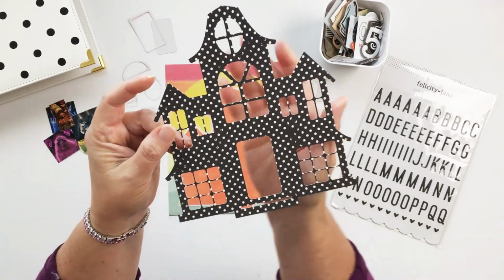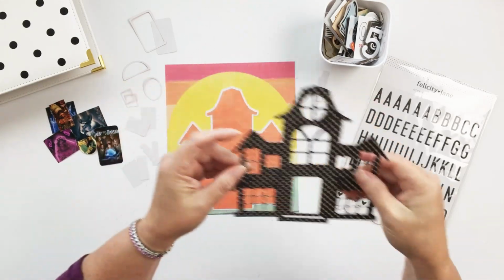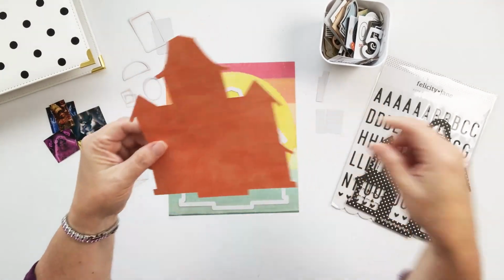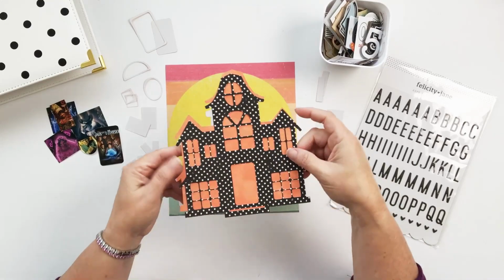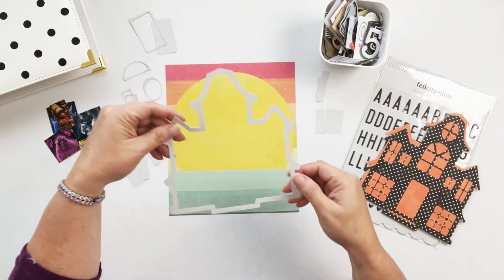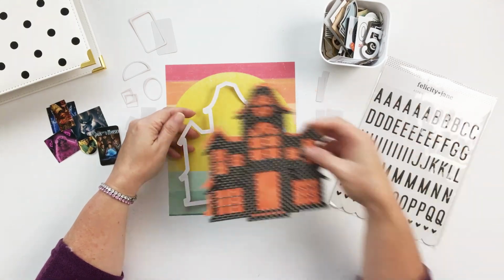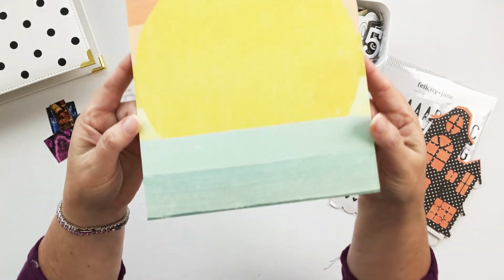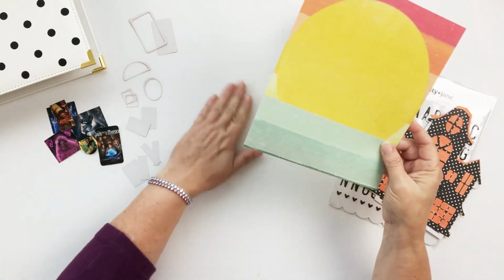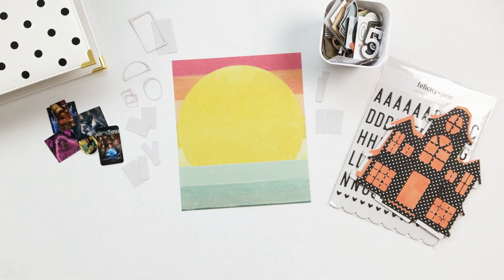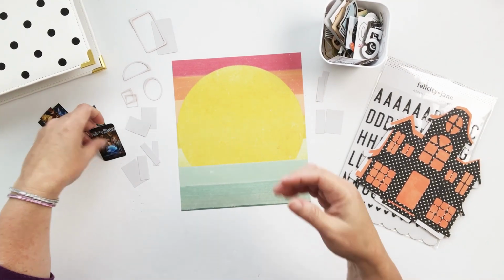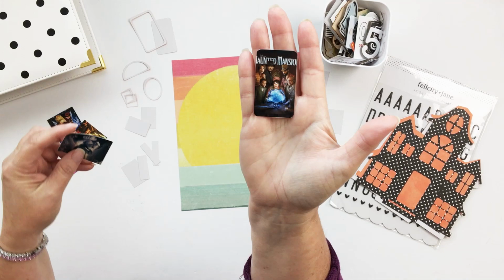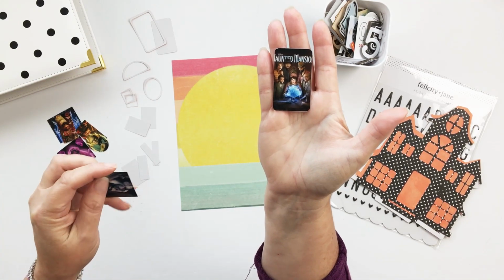an exterior cut file for the orange background and a border cut file for the gray, kind of off-white framing that goes around the house. I cut the main cut file from a pattern paper from the Simple Stories Simple Vintage Halloween collection. And then the orange paper is an old paper from my stash from Amy Tan, or Amy Tangerine.